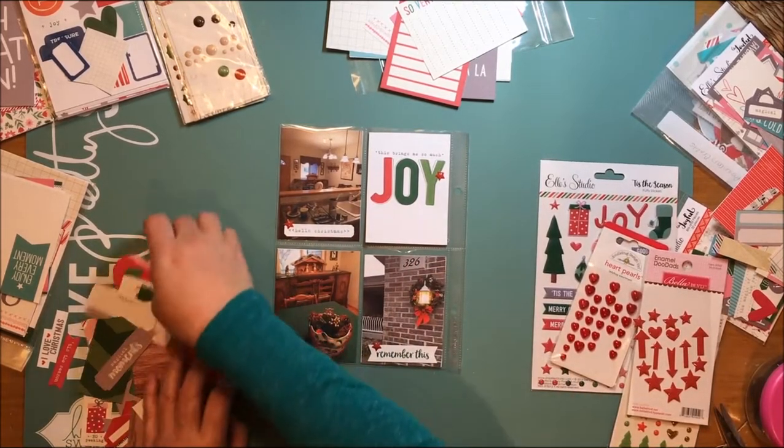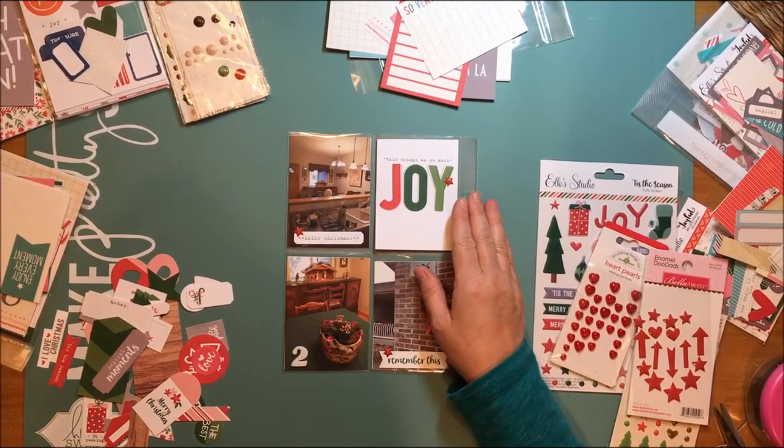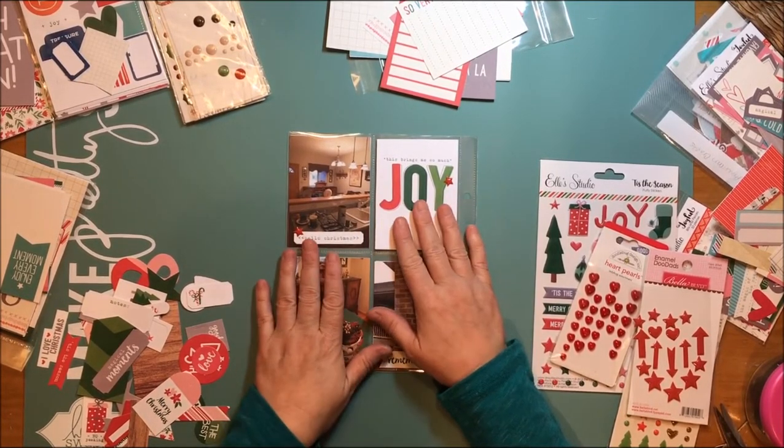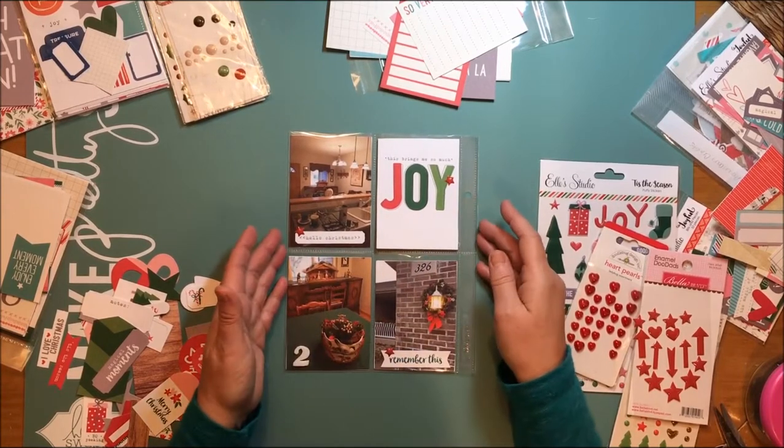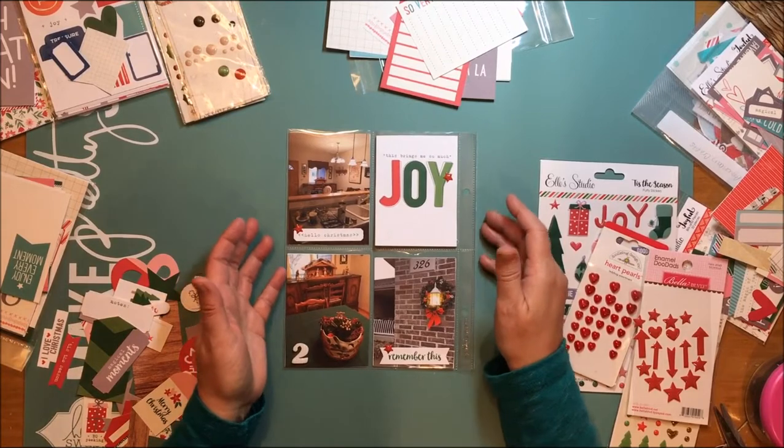So I am really done for today, other than the journaling piece of this, which I'll do off camera and then I'll take a photo so you can see it at the end. That's how quick these can go.